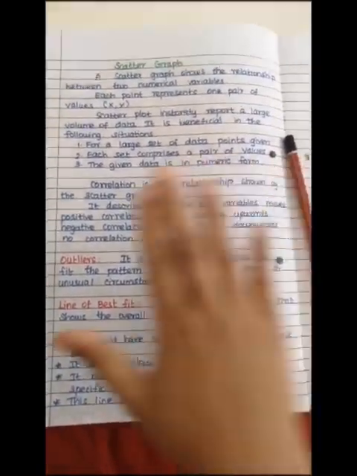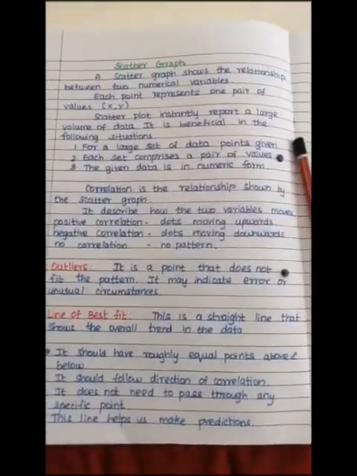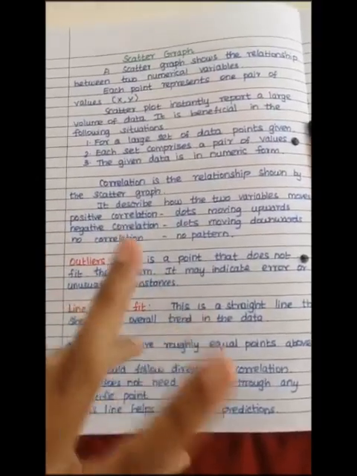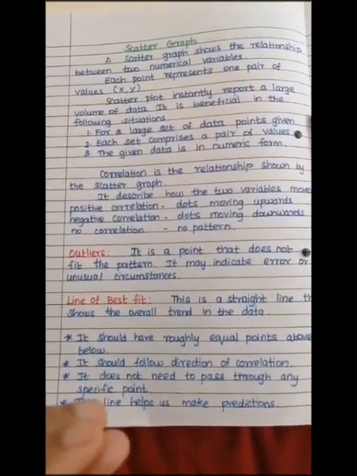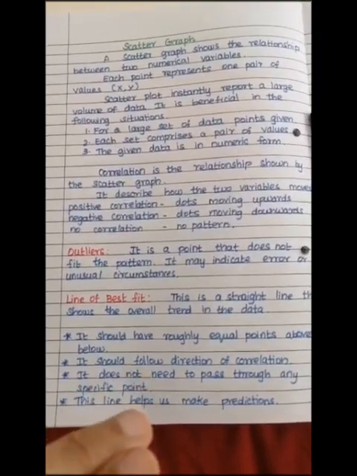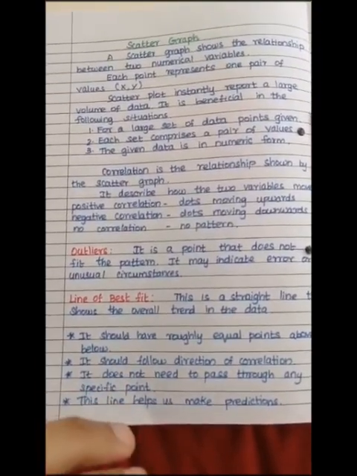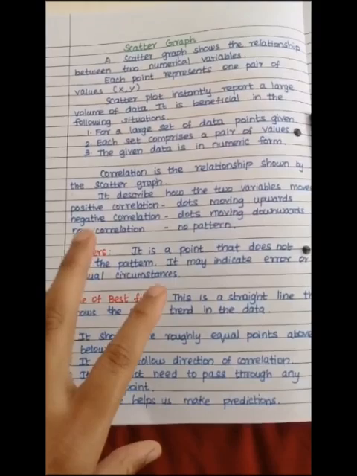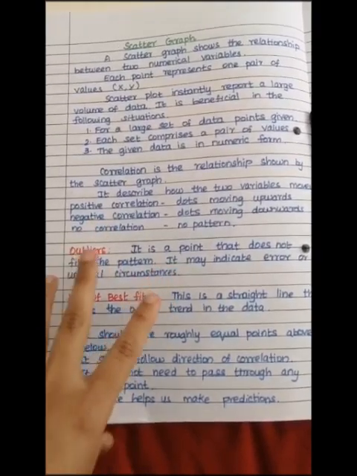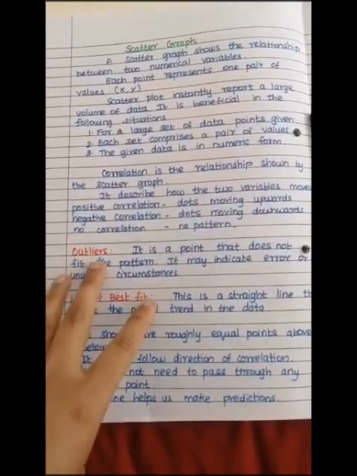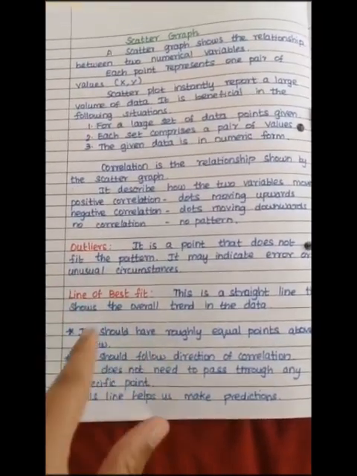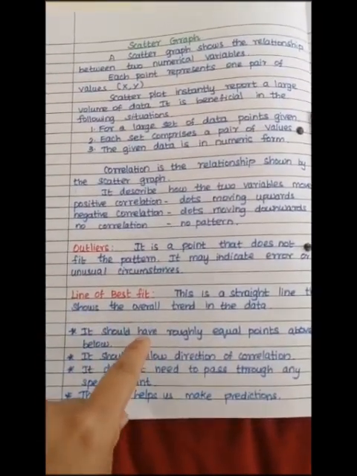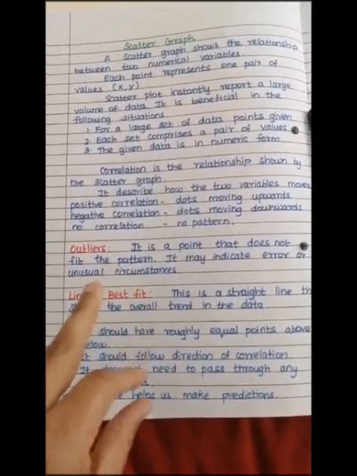Now let us see fully what a scatter graph is. A scatter graph shows the relationship between two numerical variables, and every plot has a numerical pair, x and y. You can select any value in the graph plot. It has the x-axis and y-axis.